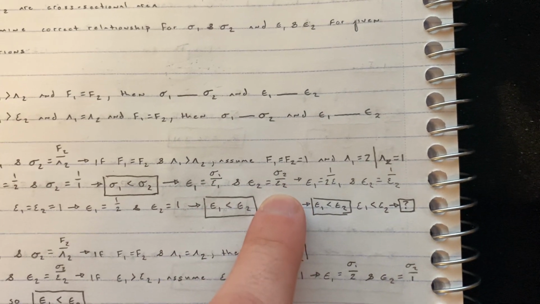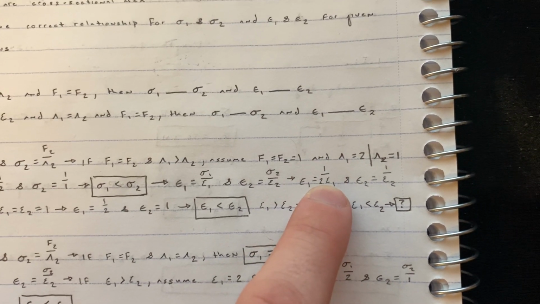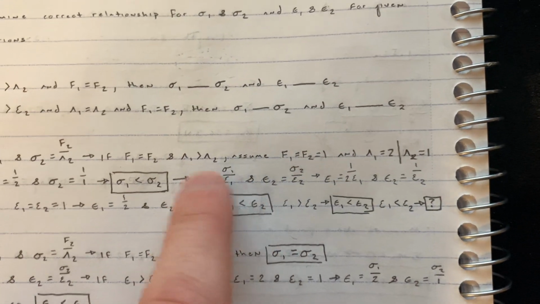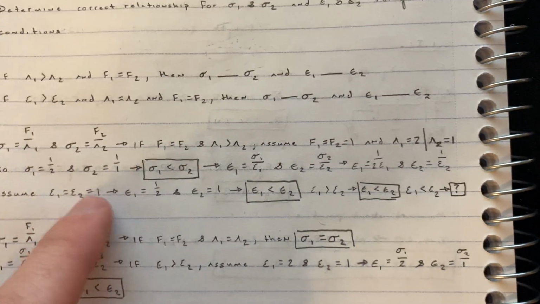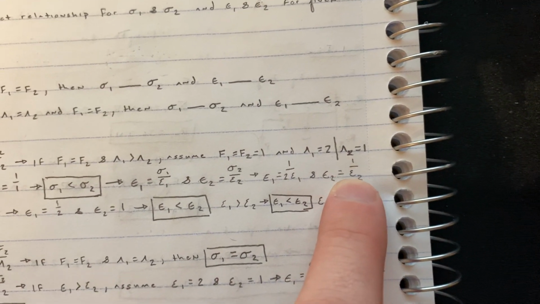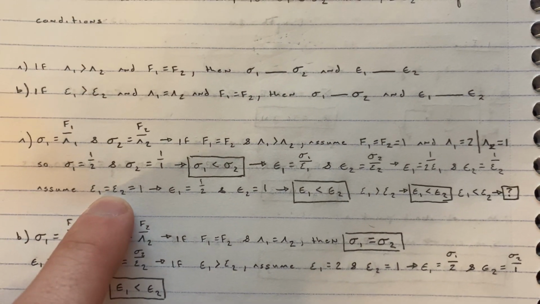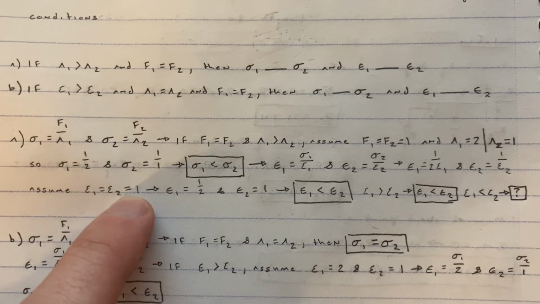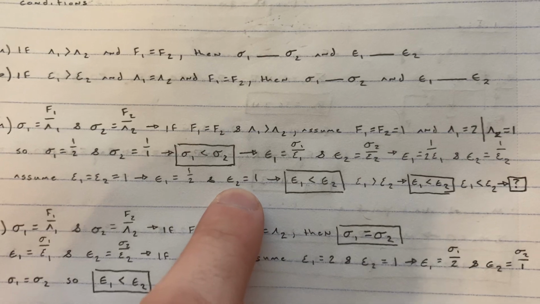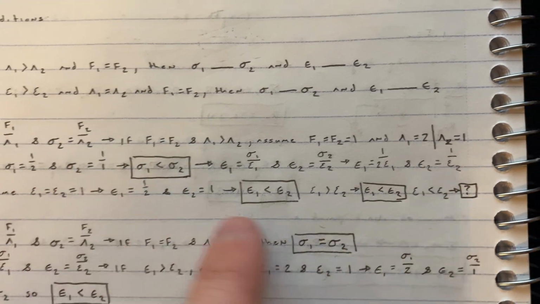And I've written this out for bar 1 and 2. So we can assume that strain 1 is equal to 1 over 2 times elastic modulus 1. And I got this from before, our stresses being 1/2 and 1. So over here, strain 2 is equal to 1 over 1 times E2. So assuming that E1 is equal to E2, we can assume that they are 1. So that means that the strain of bar 1 would be 1/2, whereas the strain of bar 2 would be 1. So strain 1 would be less than strain 2. It's using the same relationship as before.